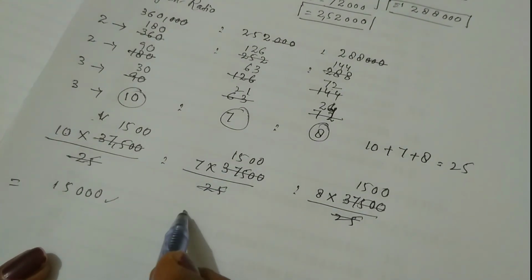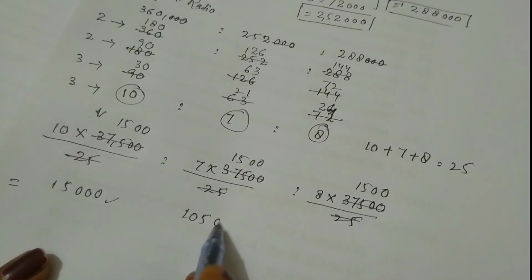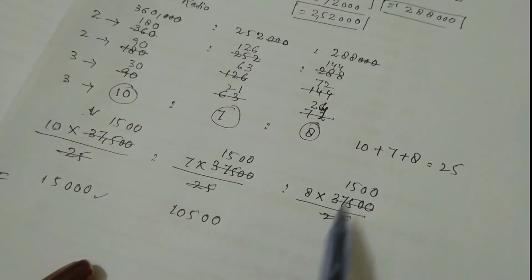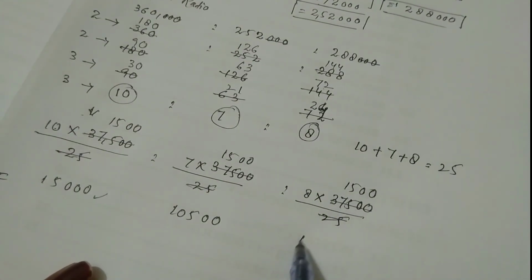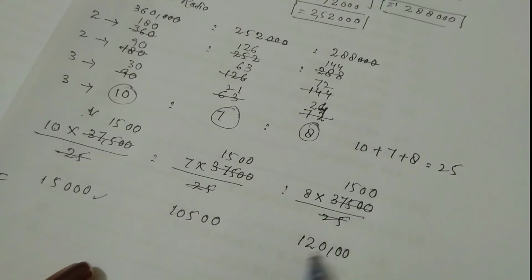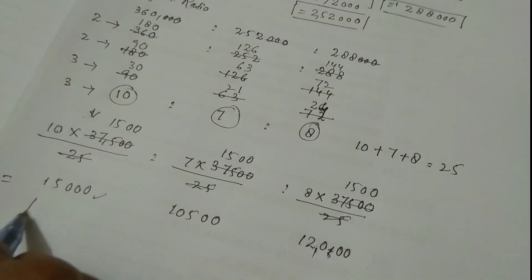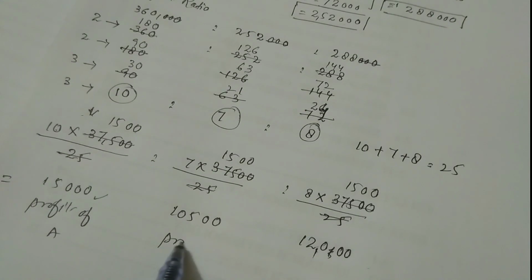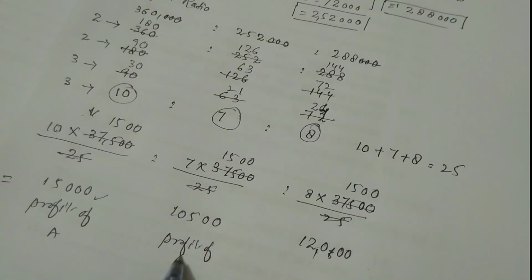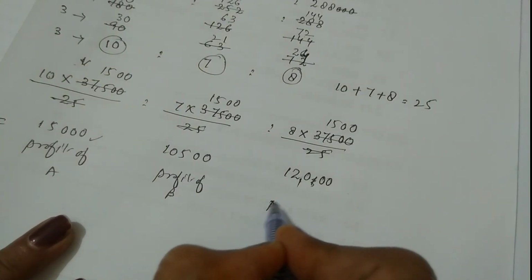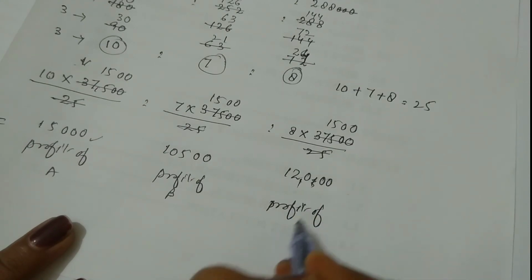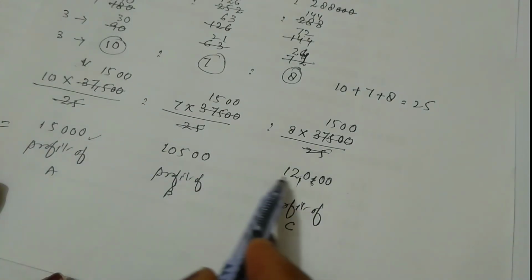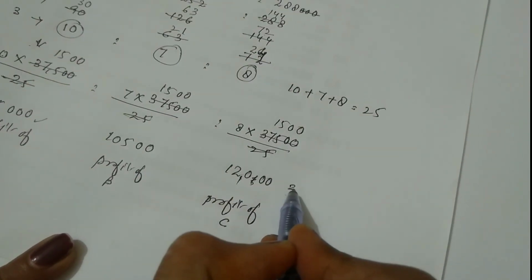When we do the same with the 7 times table, it will become 10,500, and then for C investor it will become 12,000. So 15,000 is the profit of A, 10,500 is the profit of B, and 12,000 is the profit of C. Again, if you want to find out whether you did it correctly or not, add the 3 of them and you'll find the total amount of profit.